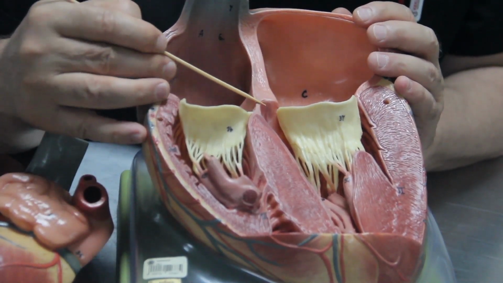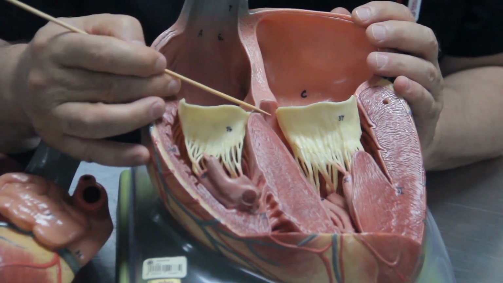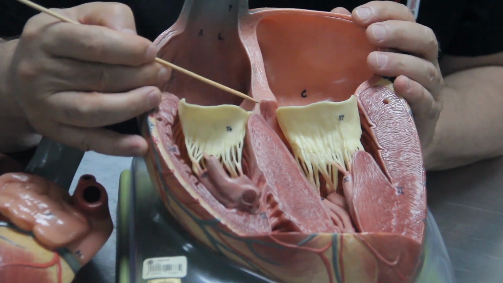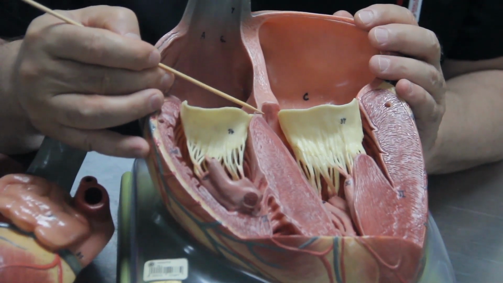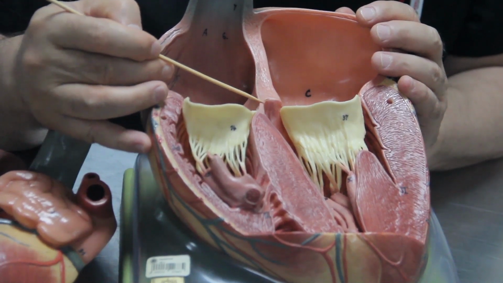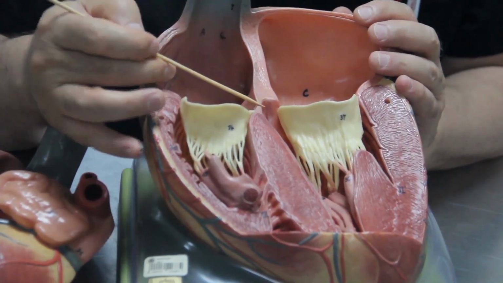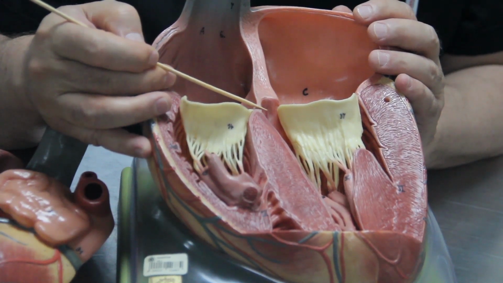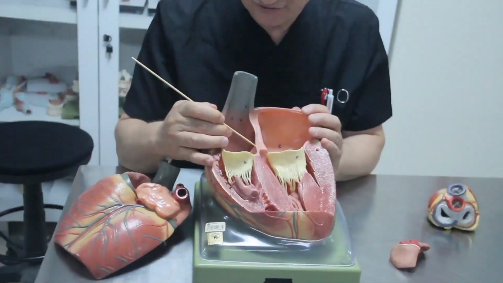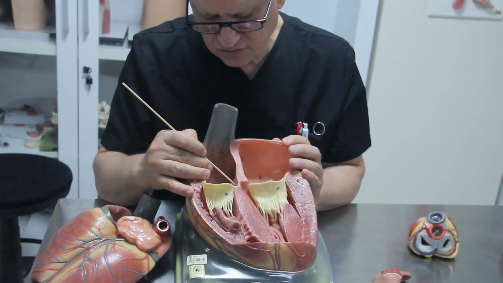So the upper part connects the right atrium to the left ventricle. The lower part connects the right ventricle to the left ventricle. So it has basically 2 components. The membranous portion of the interventricular septum has 2 portions. The atrioventricular portion connects the right atrium to the left ventricle. The lower part is the interventricular portion, which connects the right ventricle to the left ventricle. Now, beginning at the right atrium, we have the AV node.